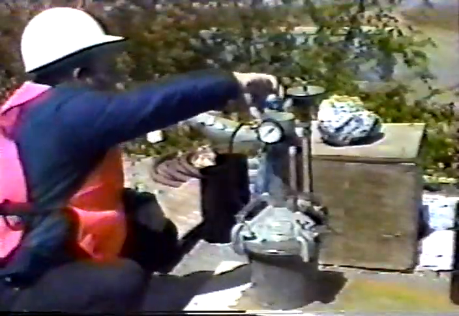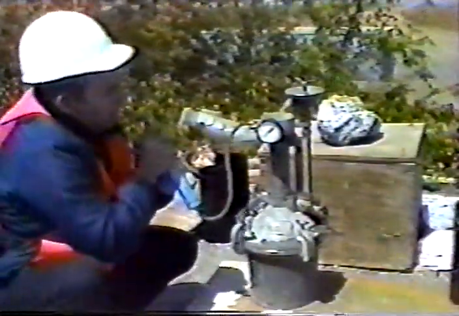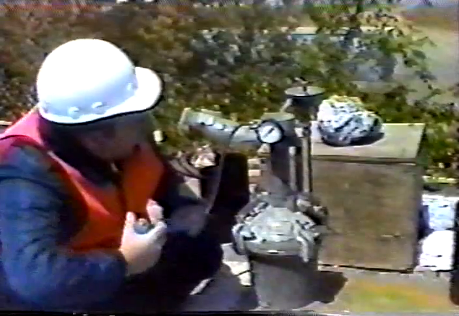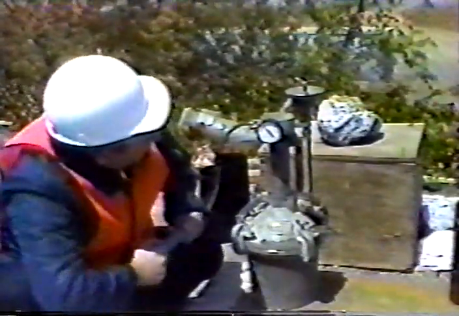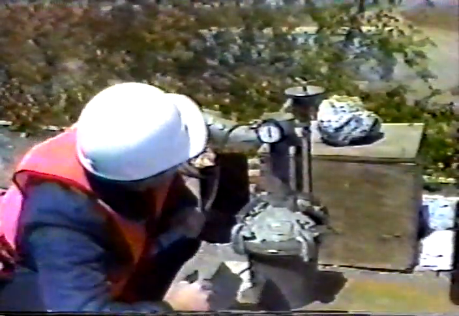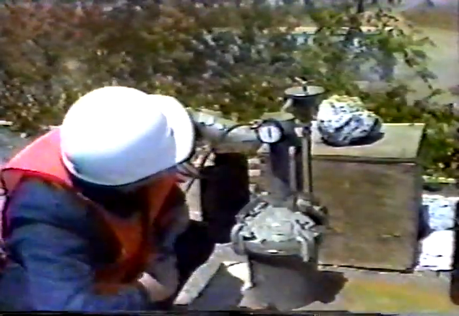Next, the top petcock is closed and pressure is applied with the air pump until the gauge reaches the exact air pressure required. The required pressure is known from the calibration procedure.